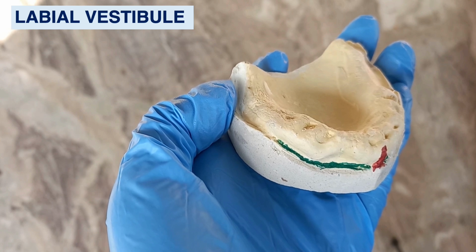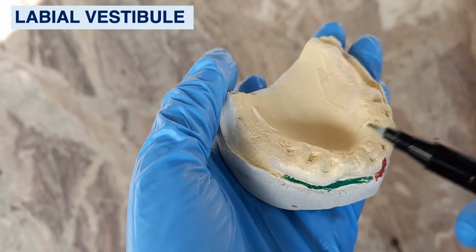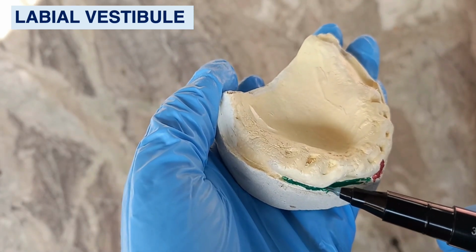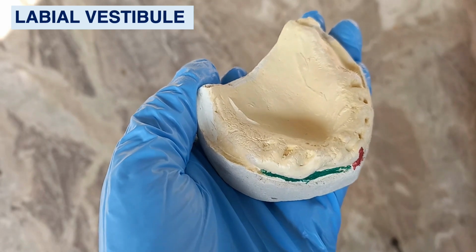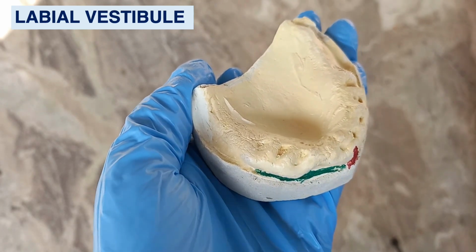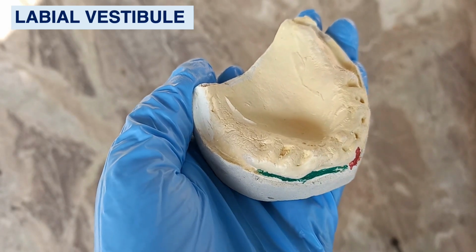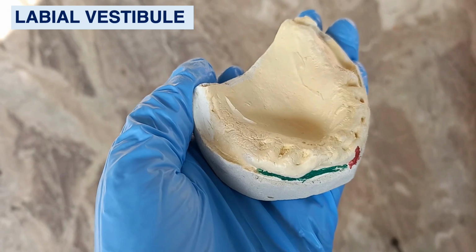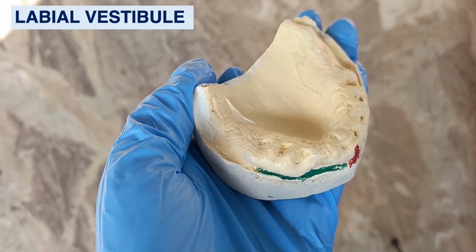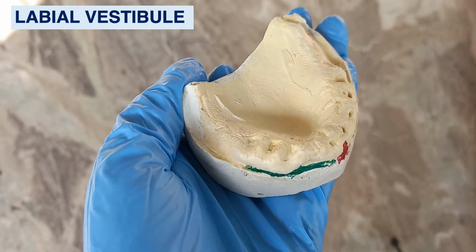So in the labial vestibule, we have one muscle attachment, that is the orbicularis oris. This is a very important point to remember. And second, lip fullness is determined by the thickness of the labial flange. So if the patient is complaining that there is more fullness over the lip, then you should check the labial vestibule, whether it is thick or recorded properly or not.